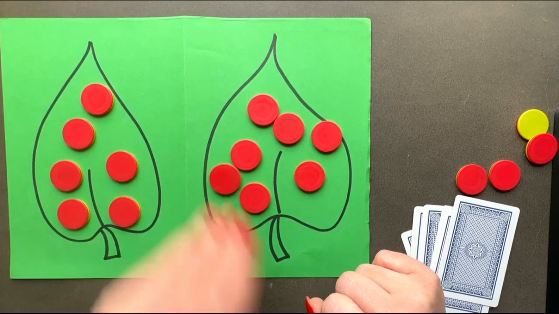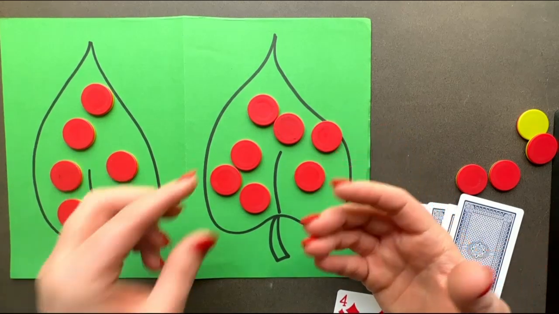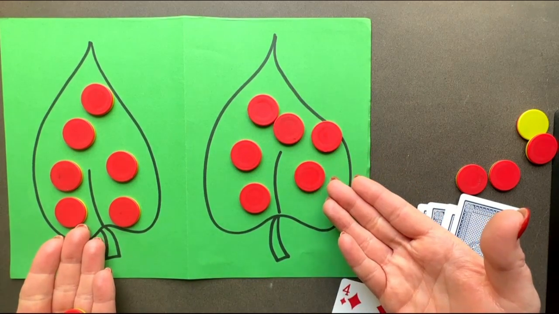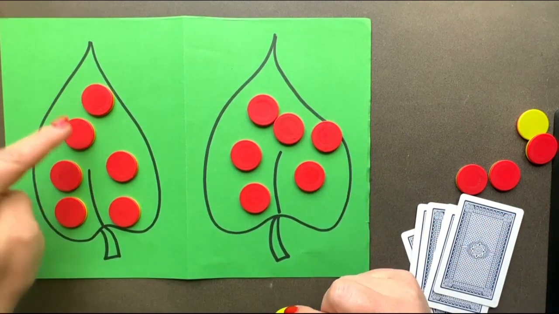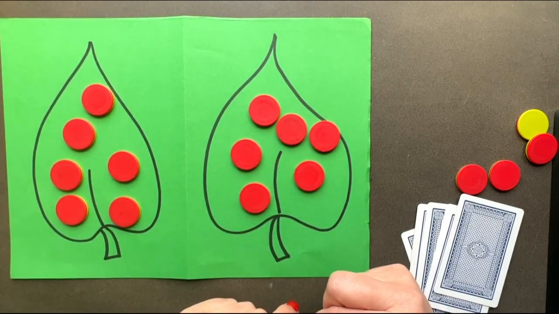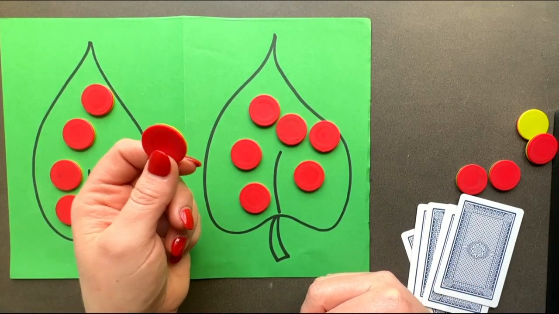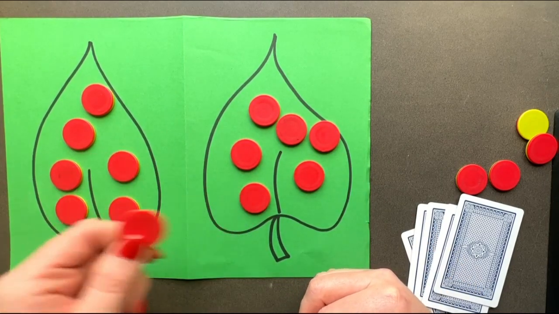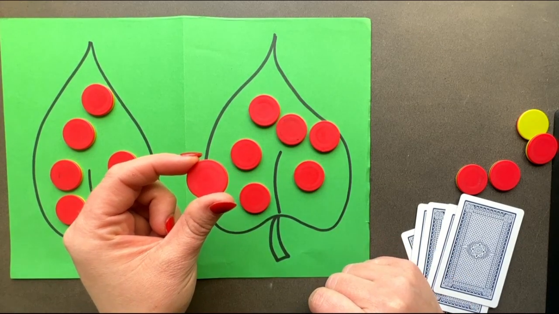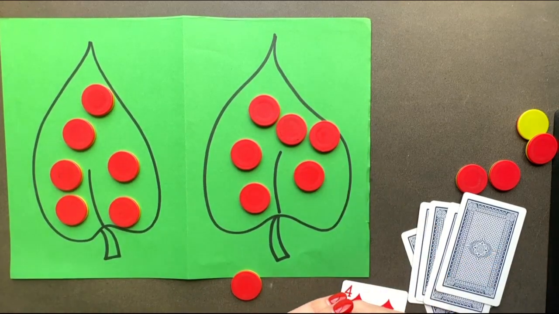Can I just put it on one of the leaves and leave it? Well, now I'm not sharing equally, so that wouldn't work either. Number 13 can't be shared between 2. 1, 2, 3, 4, 5, 6. 1, 2, 3, 4, 5, 6. So this looks equal, but this isn't the number 13. My 13th counter is here, and I can't put it on either of these leaves because otherwise it won't be fair and it won't be sharing equally. This tells us that number 13 can't be shared between 2 leaves.